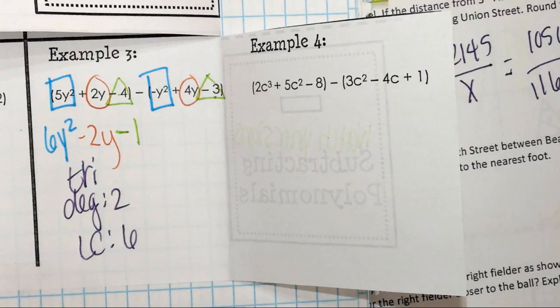Alright, did you get 2c cubed plus 2c squared plus 4c? Well, I guess we'll finish it tomorrow at the very beginning. But please make sure you do your homework.